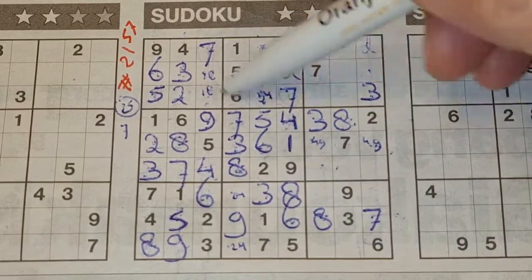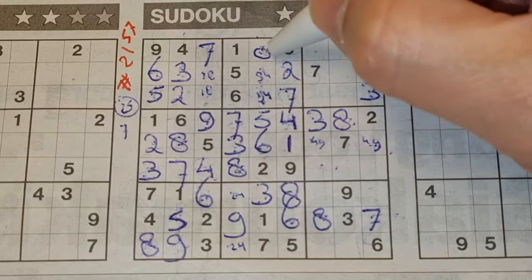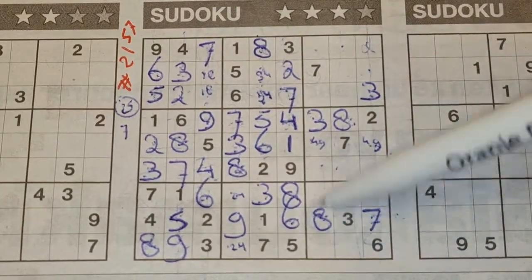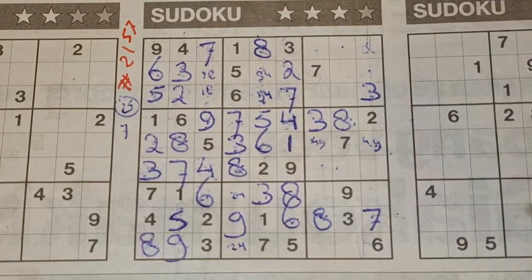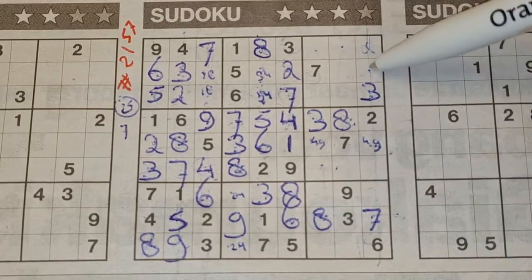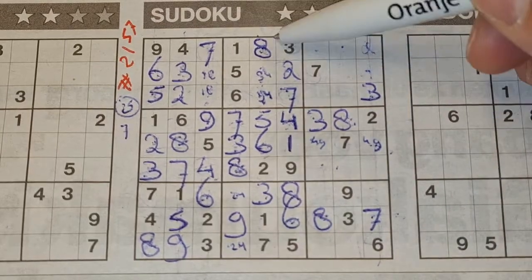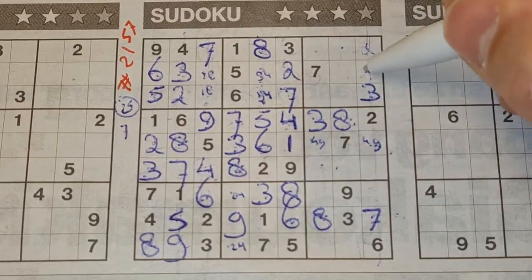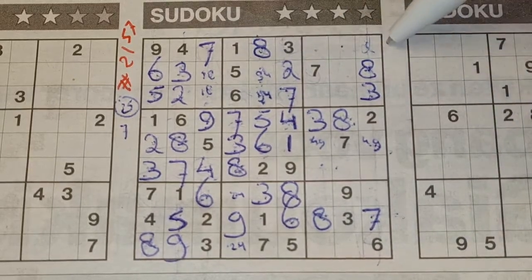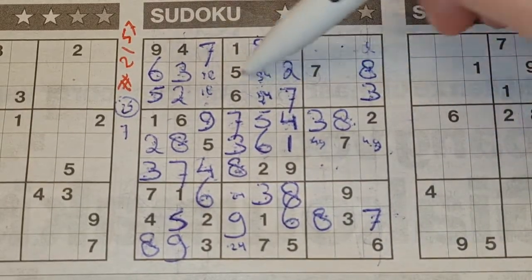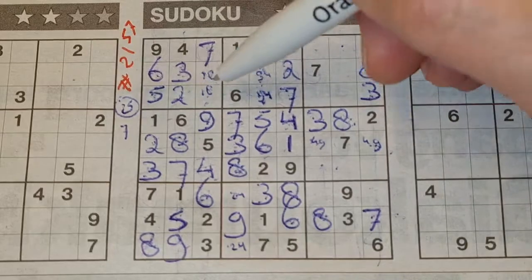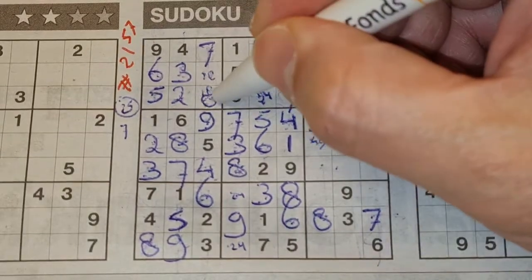1 box left in this big square for the number 8. We have an 8 in this column, 8 in the column next. So in the last column, the only 2 places for the 8 should be here or there. We see there an 8, no 8 there. 8 should be there. 8 in the first row, 8 in the second row. So in the third row, the only place for the 8 should be there.